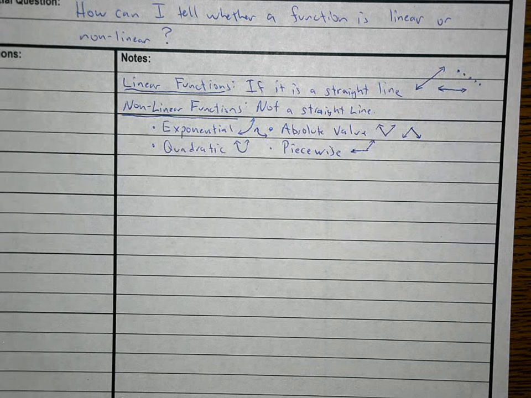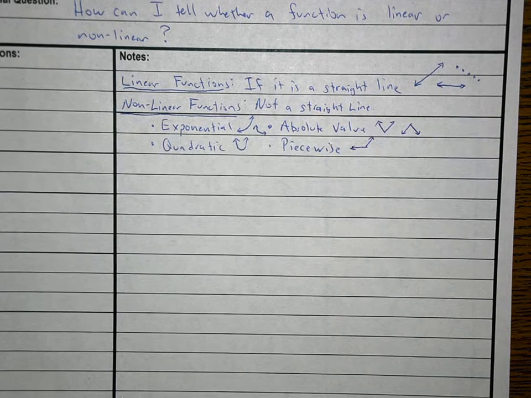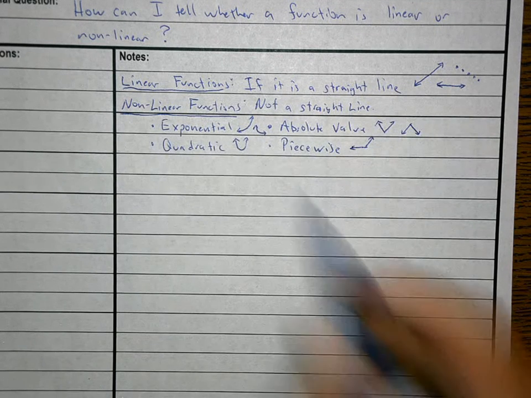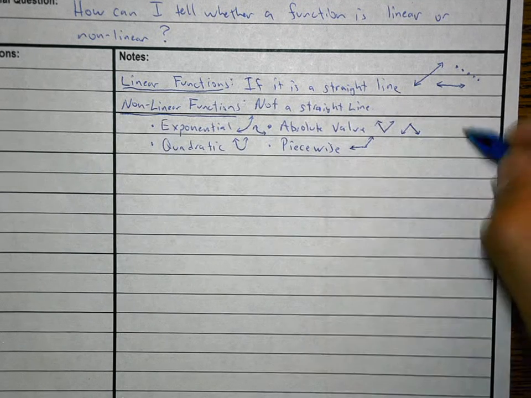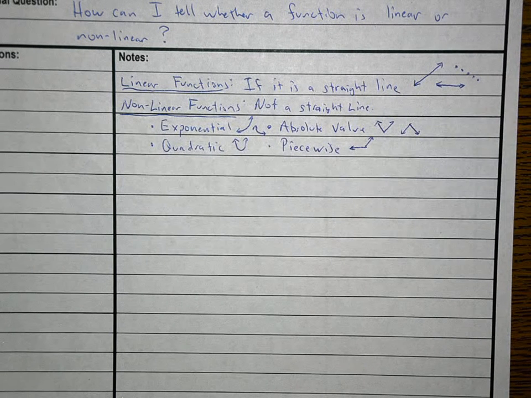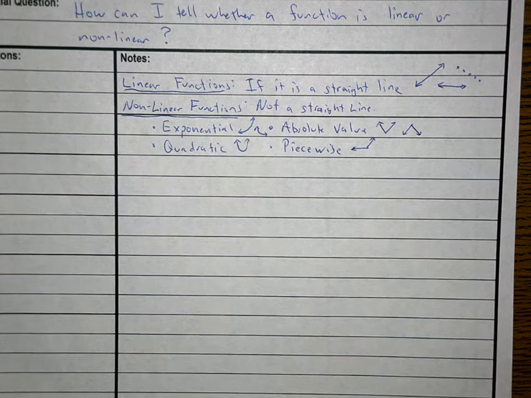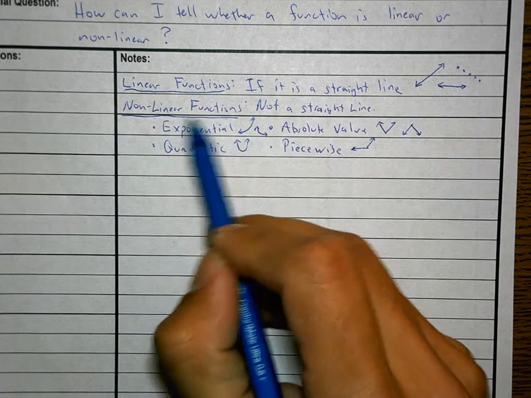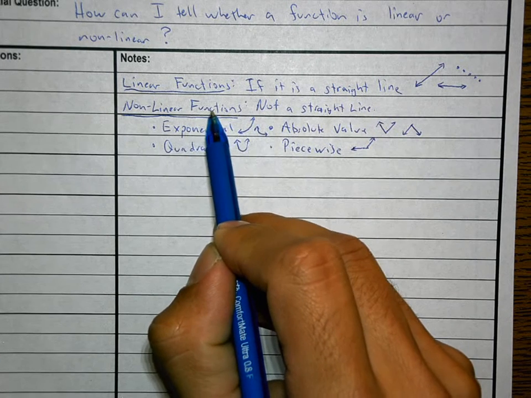Blake? For the nonlinear function, it also could be straight up and down. Yes, that's true. A nonlinear function could be a vertical line, because that's not a function as well. Perfect. Well, actually, I take that back. It says nonlinear functions, so it's not a function.